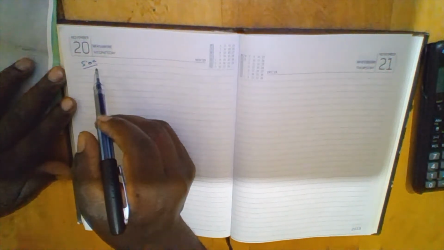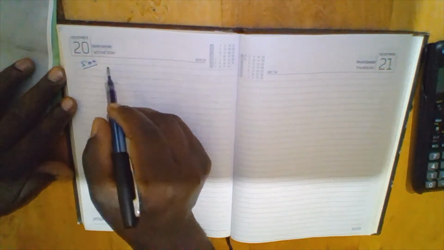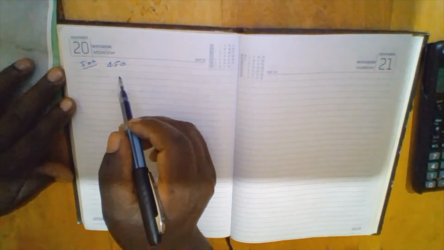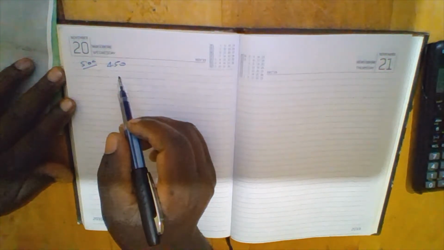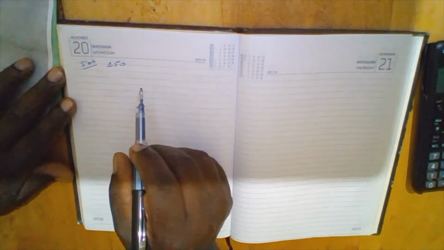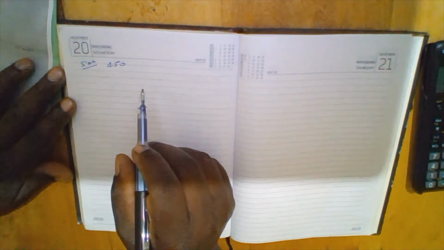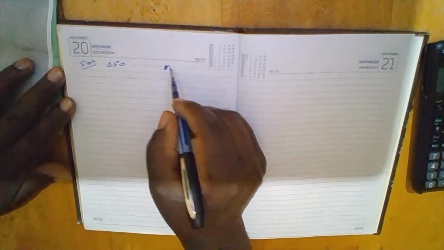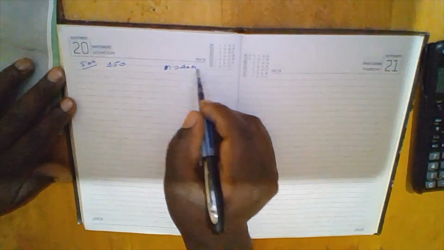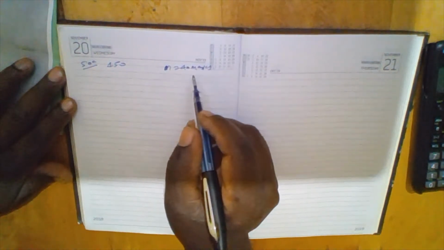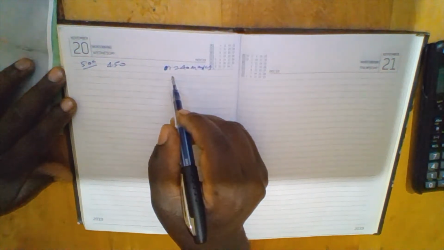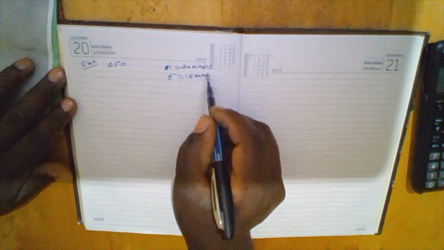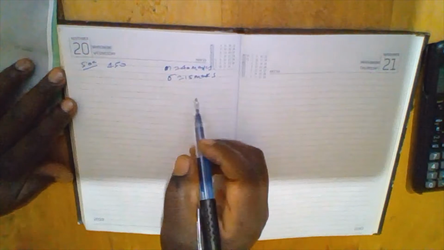So, solution. We are being told that there are 450 candidates, and the marks are normally distributed with a mean of 40 marks, and a standard deviation of 15 marks.